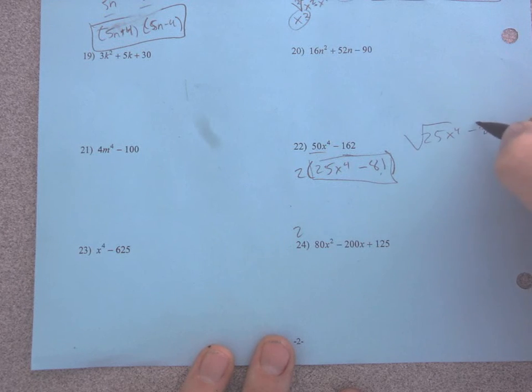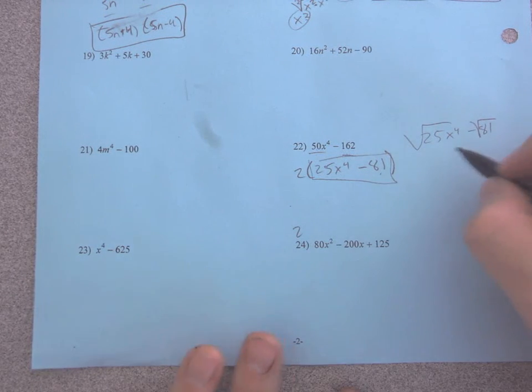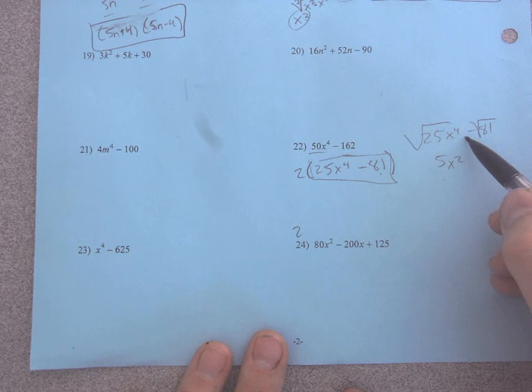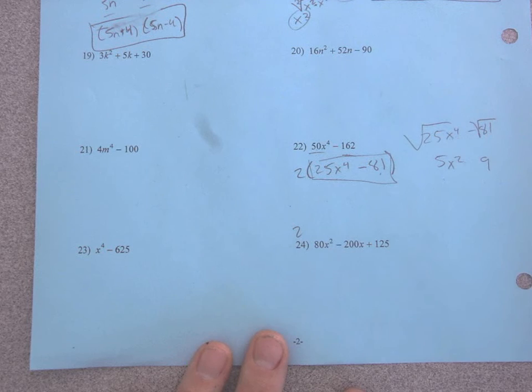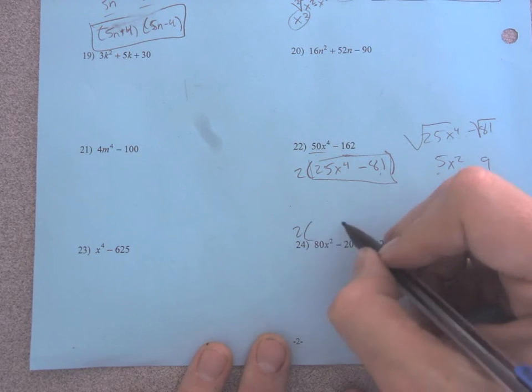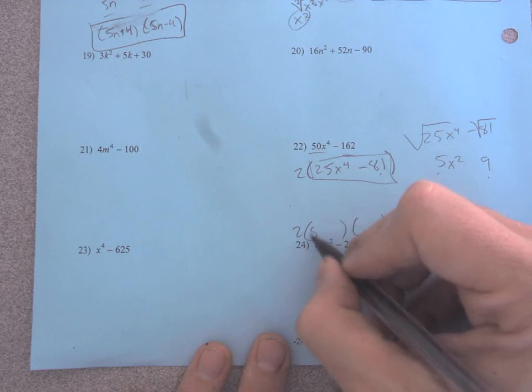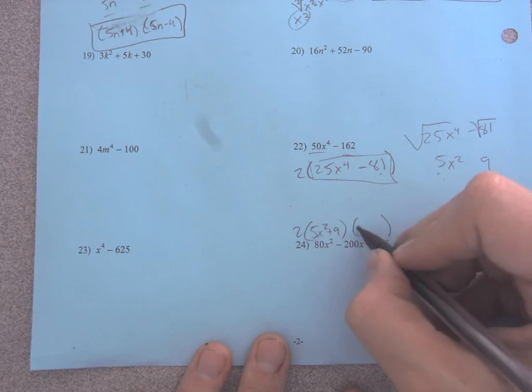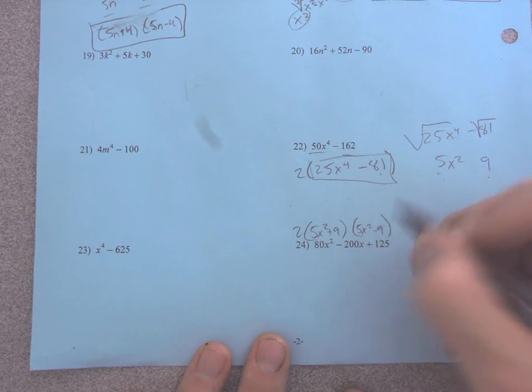Let's take the square root of that and the square root of that. The square root of 25x to the fourth is 5x squared. Remember, I can break this up into x squared and x squared, and then bring out an x and bring out an x. So that's 5x squared. The square root of 81 is going to be 9. So these are the 2 building blocks I need in my conjugate pair. I have a 5x squared plus 9, and then I have a 5x squared minus 9.